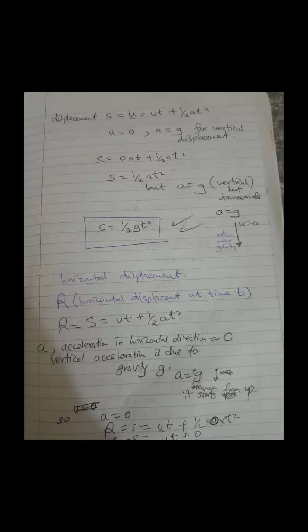What is the answer? A ball is thrown from the top of a cliff 20 meters with a horizontal velocity of 10 meters per second. Calculate the time taken by the ball to strike the ground. Which formula are we considering in the first case? Jonathan? I use the formula S is equal to half GT squared. Yes. What is our S?